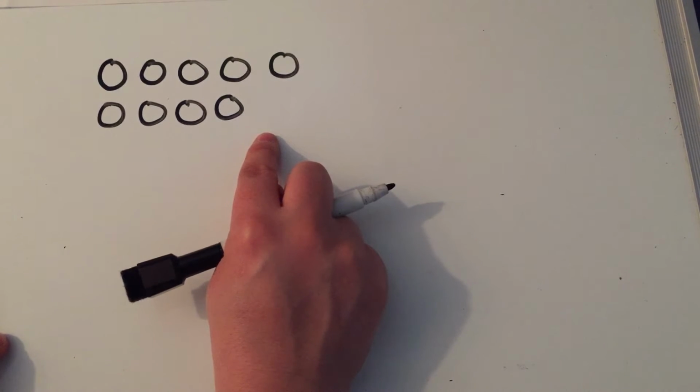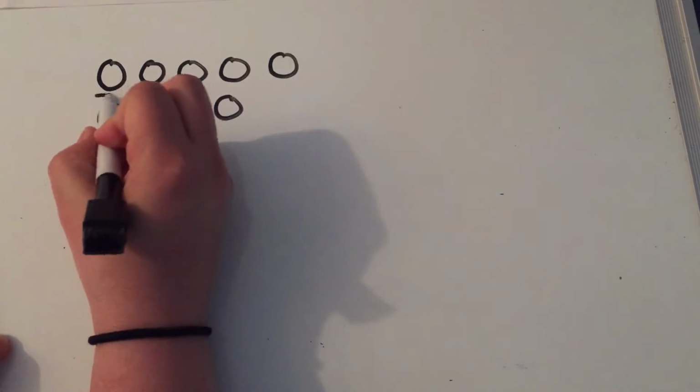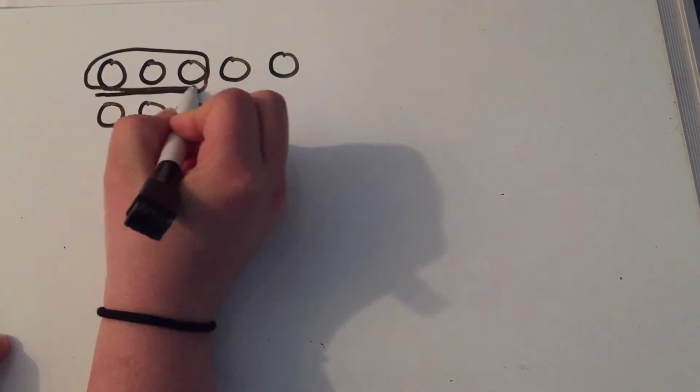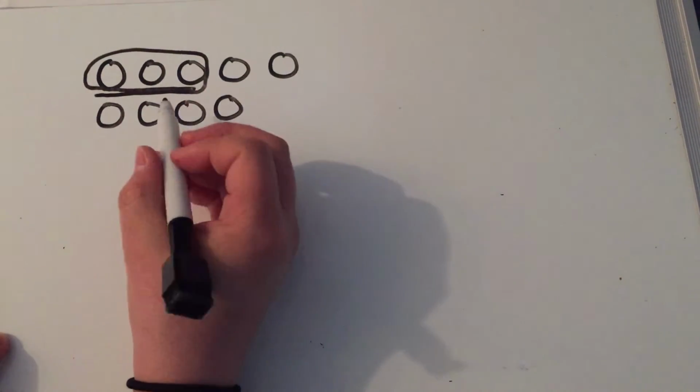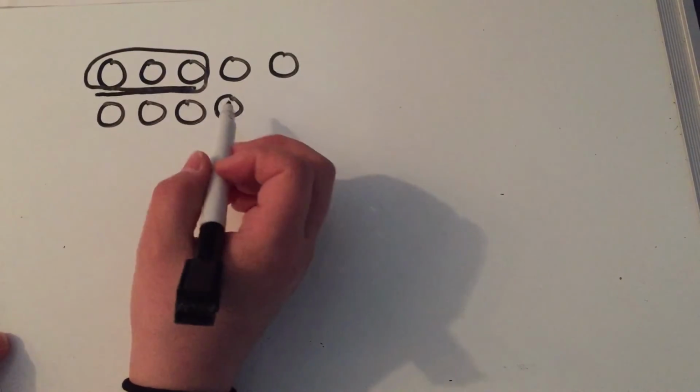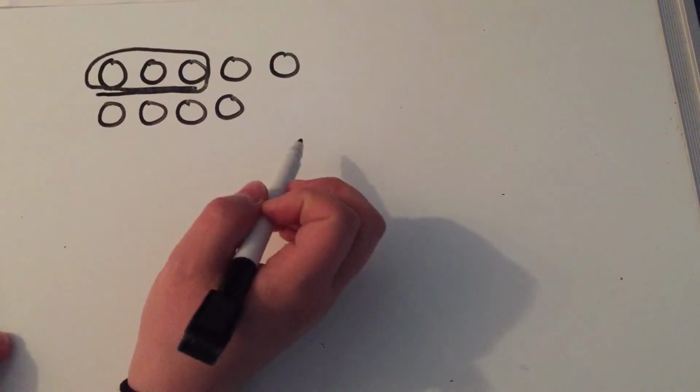Now, let's see. 3 of the balls were green. I don't have a green crayon or marker, so I'm going to draw a circle around the group of 3. We call this a group of 3. By circling the group of 3, that shows me that there were 3 balls that were green.